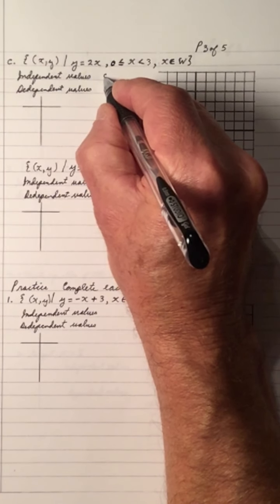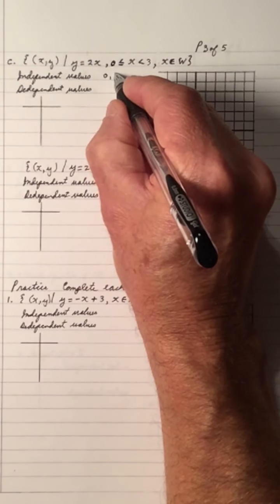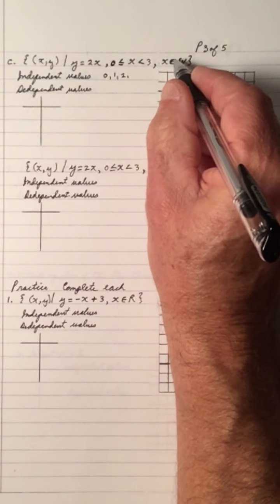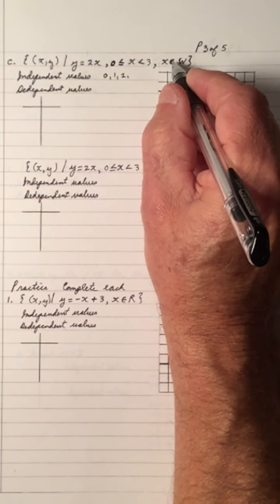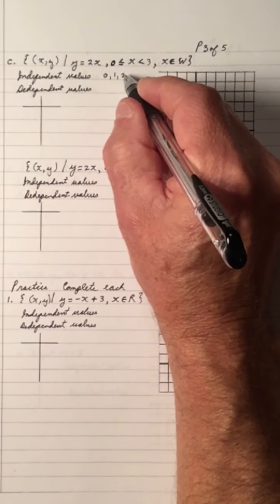0 is one of the whole numbers. In between that we have a 1, and we have a 2, and we can't put a 3 here because 3 is not included in this set, even though 3 is a whole number, but we can't put it in. So that means we can graph x and y. We have a 0, a 1, and a 2. If we take the equation y equals 2x and we put 0 in, we get a 0. If we put 1 in, 2 times 1 is 2. If we put a 2 in place of x, we get a 4.